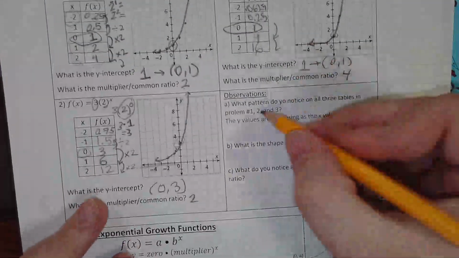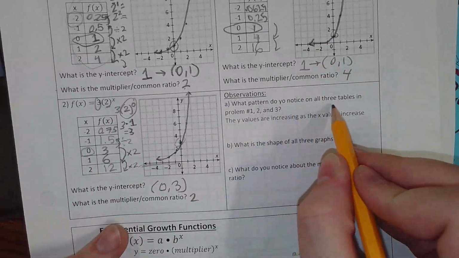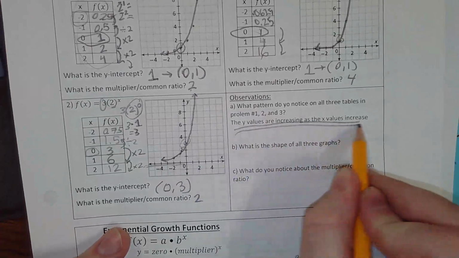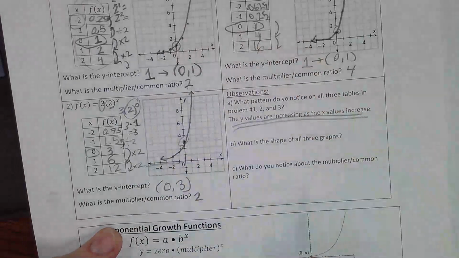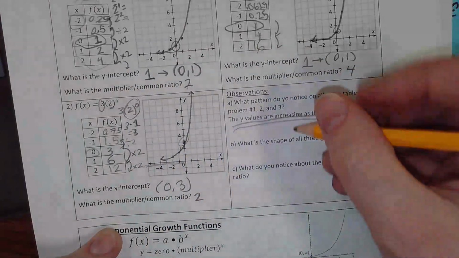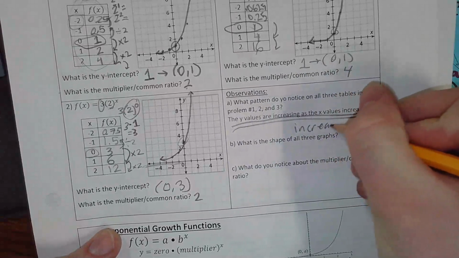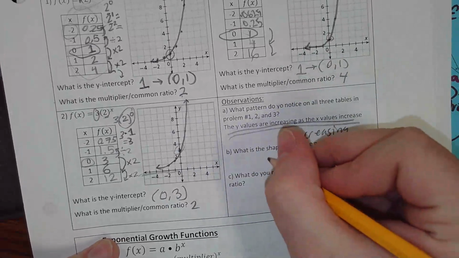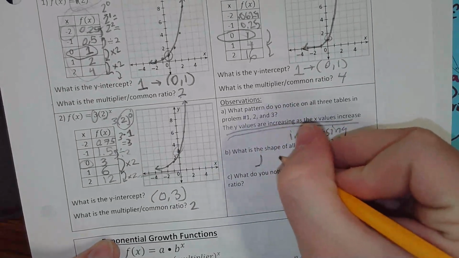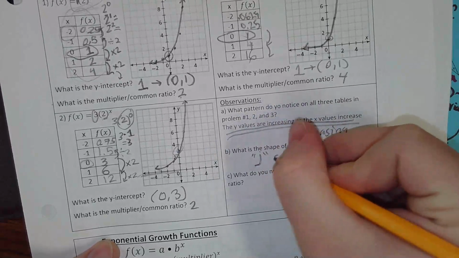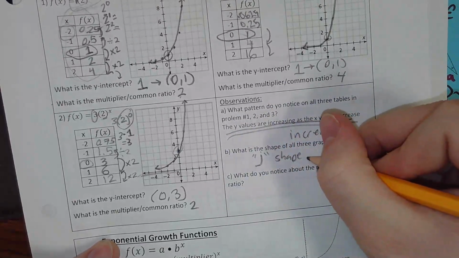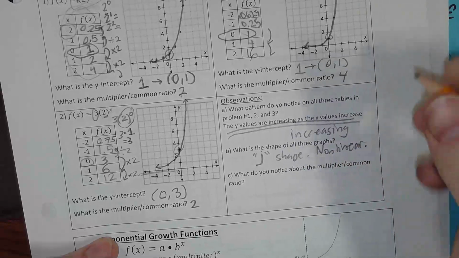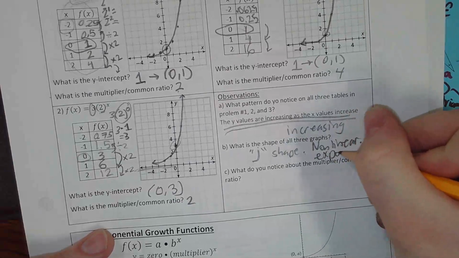Now it says observations. What pattern do you notice on all 3 tables? Answers given to us. The y values increase as the x values increase. They're going up. It's increasing. What is the shape of all 3 graphs? We can say it has sort of a J shape. Or you can say that it is nonlinear or exponential.